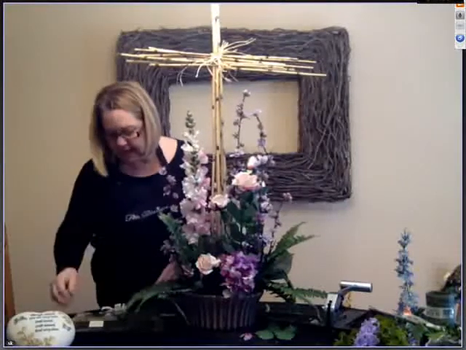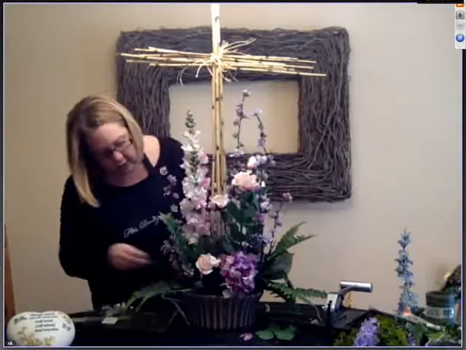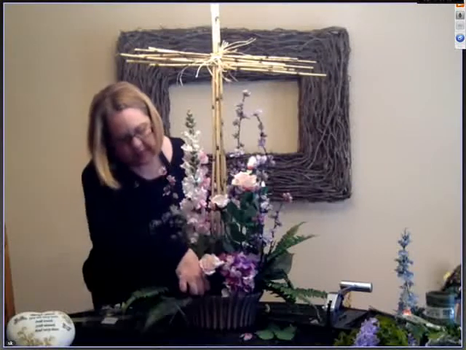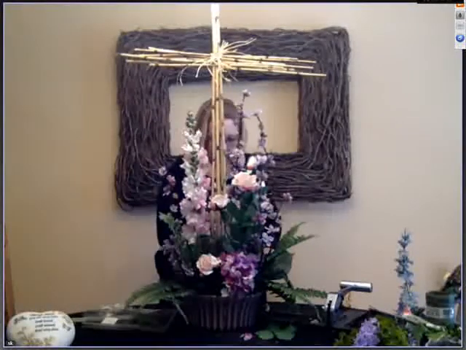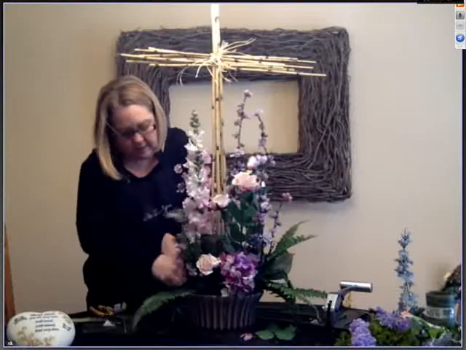If the moss isn't staying where you want it to stay, you can take a little greening pin or make a little hairpin out of a piece of wire or even out of an old stem you have sitting around, a thin stem. Here's one. I'm just going to take that, bend it so that it makes a little hairpin, and I'm going to use that to help my moss stay in place.